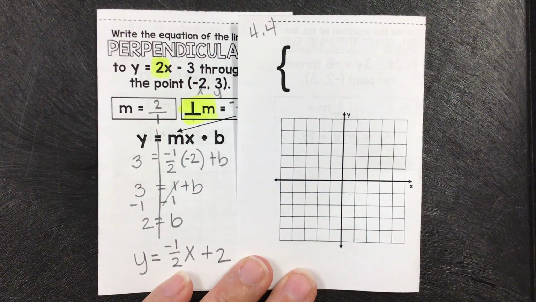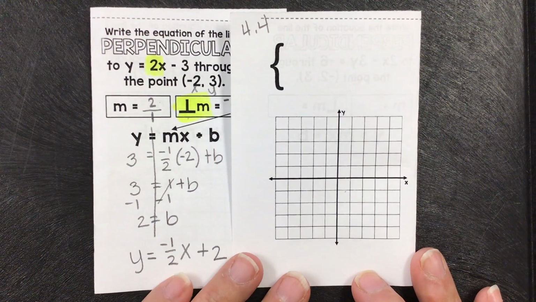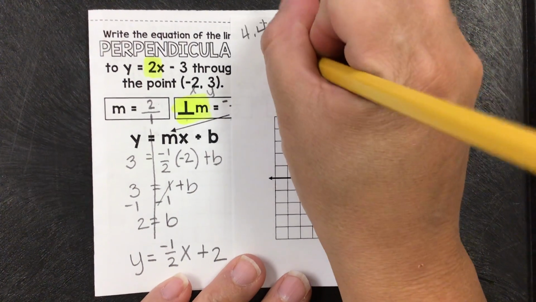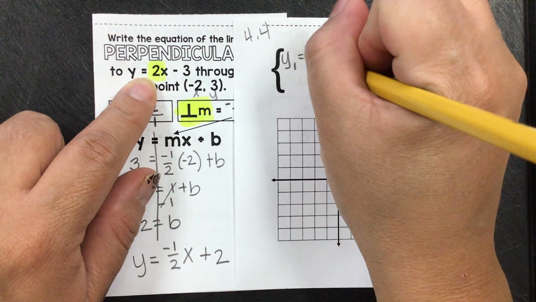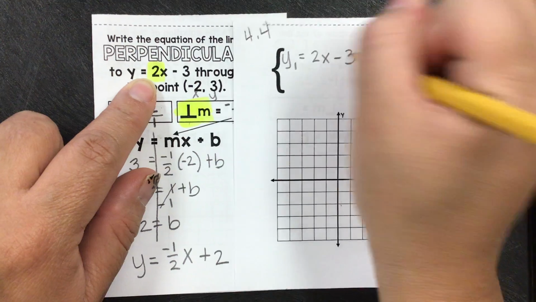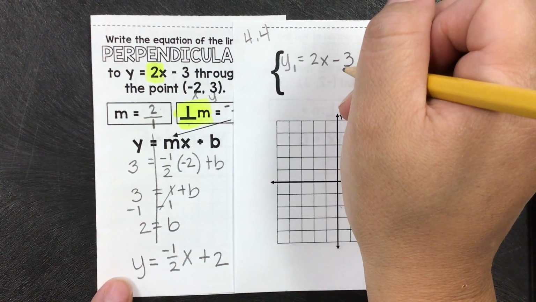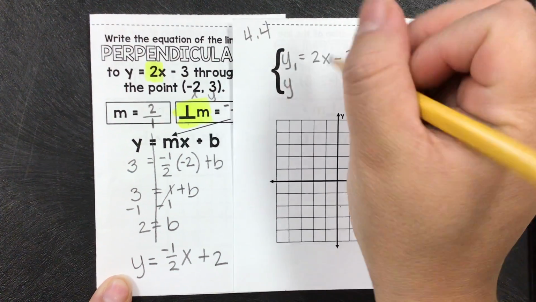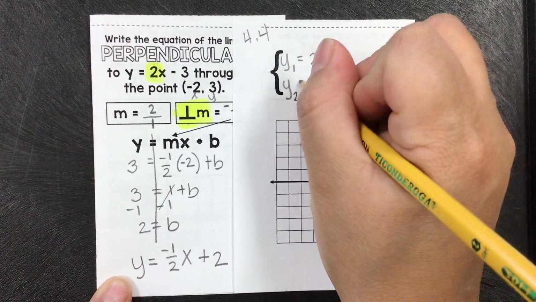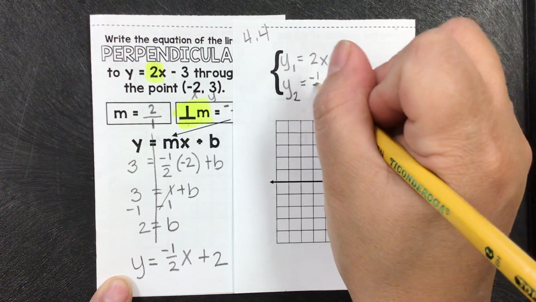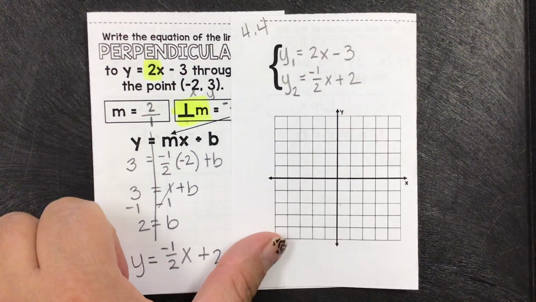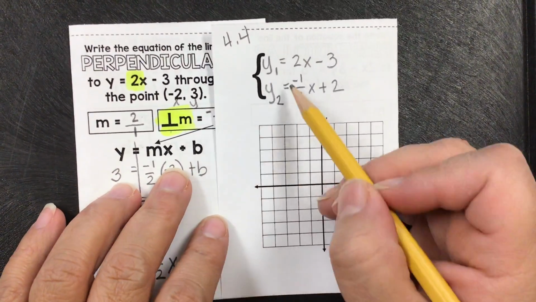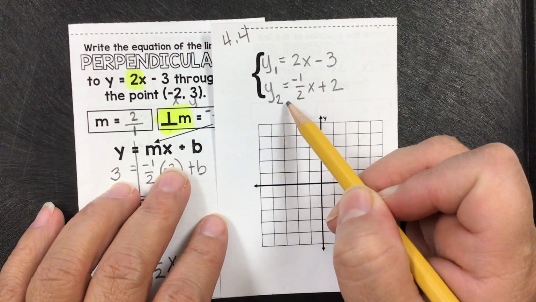Remember, parallel is a relationship between at least 2 lines, so is perpendicular. We need 2 lines. The first line is the line you were given, so it's y equal to 2x minus 3. The second line is the line you solve for. This is y equals negative 1/2 x plus 2. Unlike last time, the slopes have to be different.